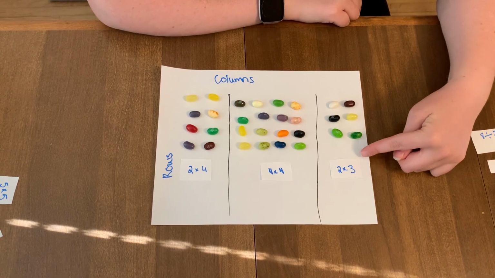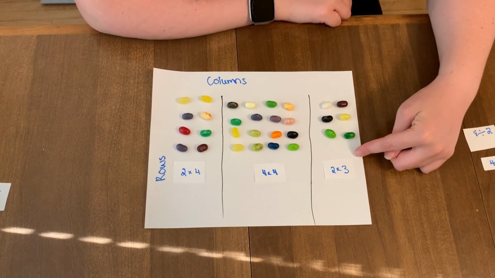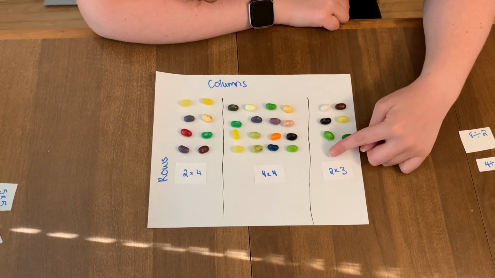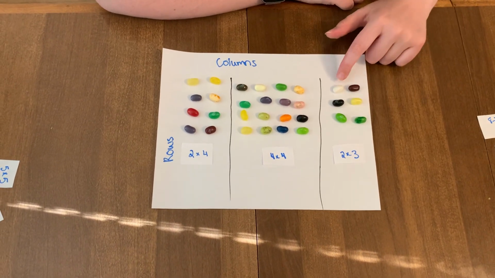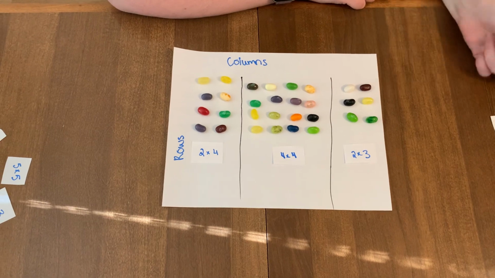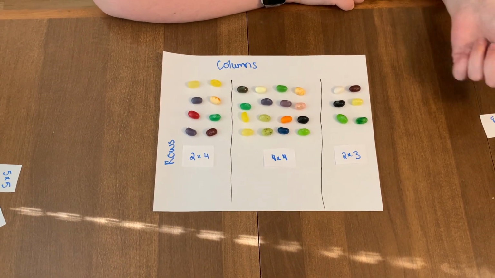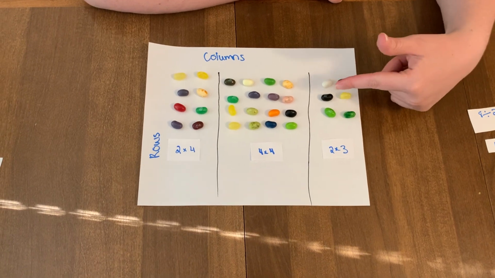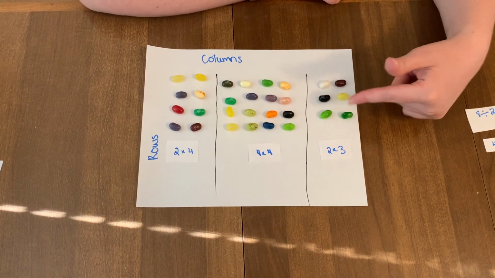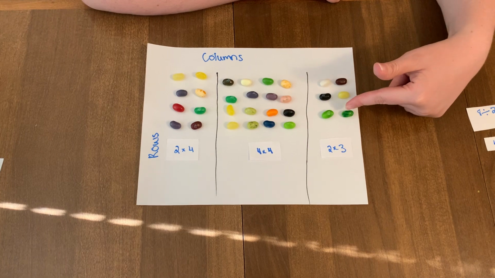Now let's do a little bit of a simpler problem on this side. It's asking you, what is 2 times 3? So again, let's make 2 columns, and then let's have 3 rows. So 1, 2, 3, 1, 2, 3.